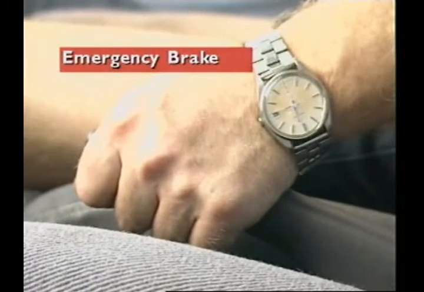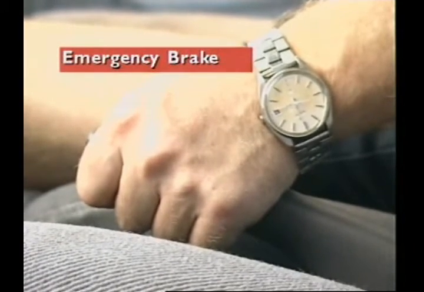This section examines the emergency brake. All vehicles must be fitted with at least 2 independent systems. They were once called the service brake and emergency brake. Now they are usually referred to as the foot brake and the park brake.